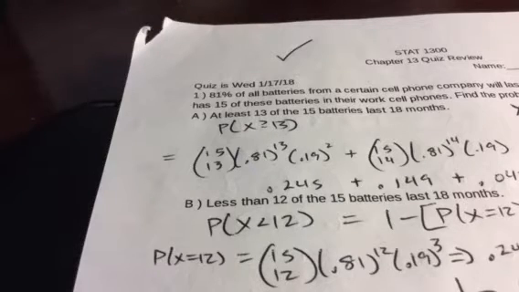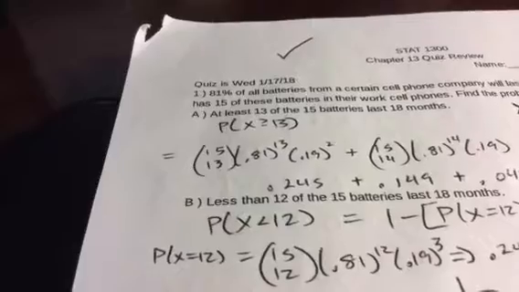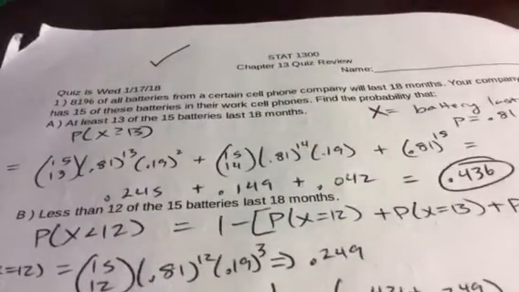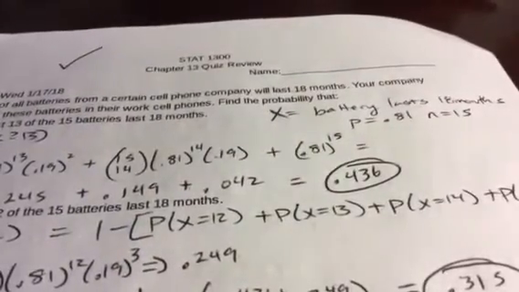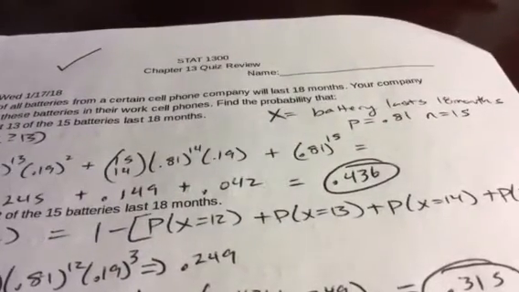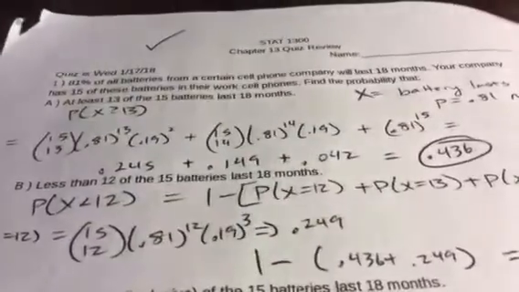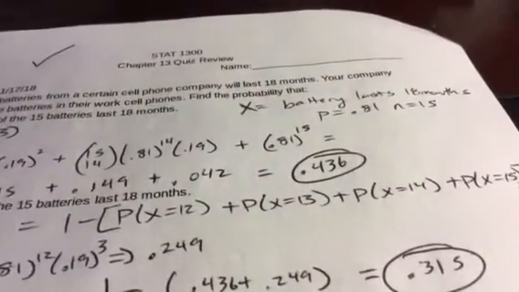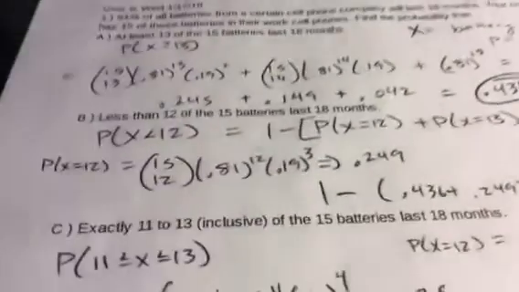I want 13 of them to be successful. That's 0.18 to the 13. Then the probability of not being successful, the battery not making it, 0.19 squared. Anyway, let's keep rolling through here. That is 15 choose 14. So I want 14 of them to work, one not to make it. If I want all 15 of them to last 18 months, then that is 1/8 to the 15th. All right, that's my answer.